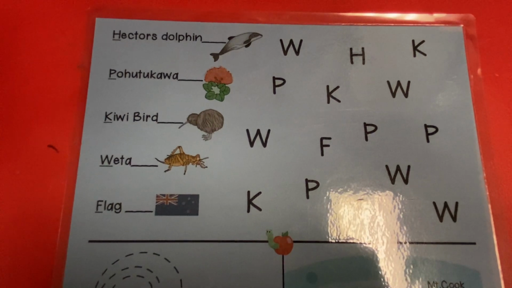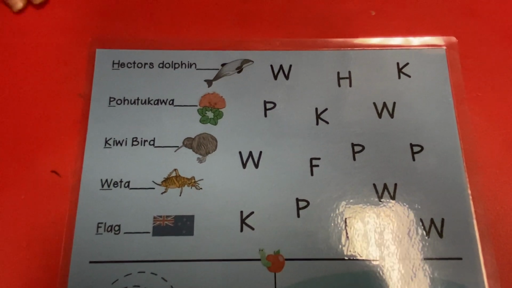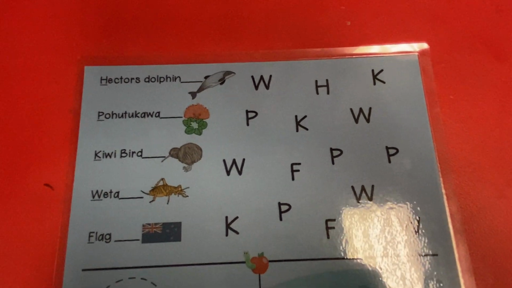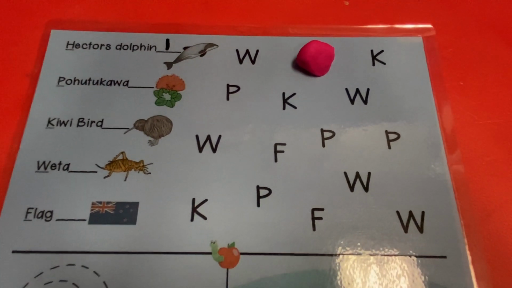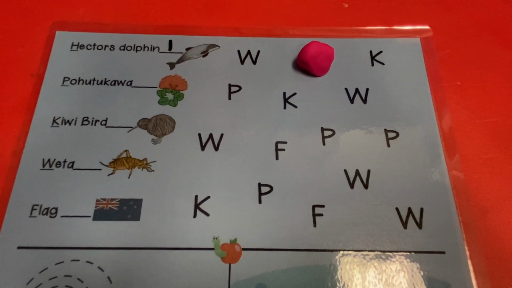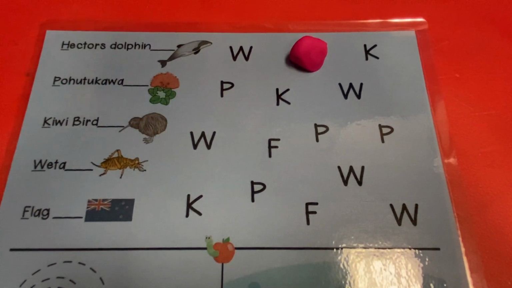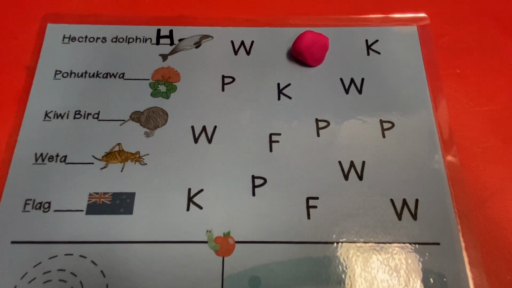Anything sticking out to you? I see one right there. One right there. You can take your Play-Doh or you can use your marker and exit out. I'm just gonna take my Play-Doh. I'm gonna cover it up and I'm gonna write a 1. Perfect. Instead of writing a 1, if you choose and you're ready, see if you can write the letter.